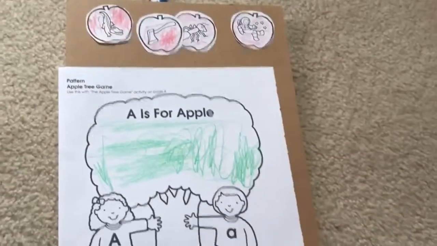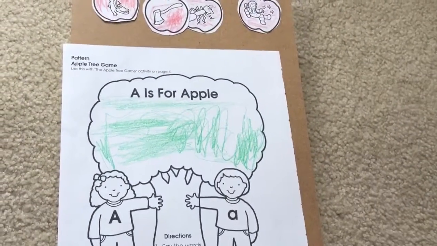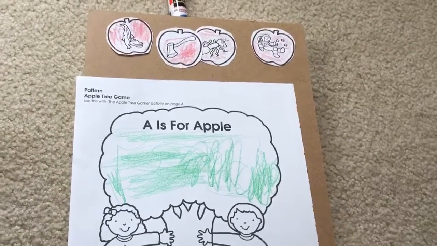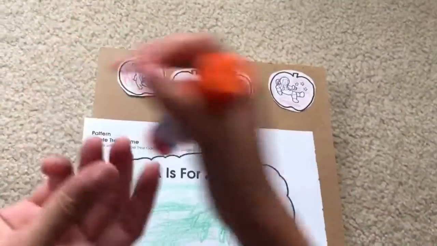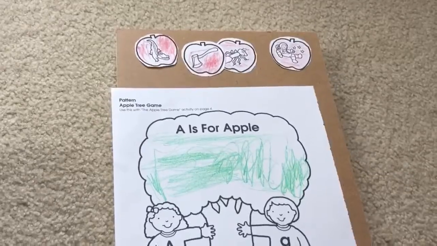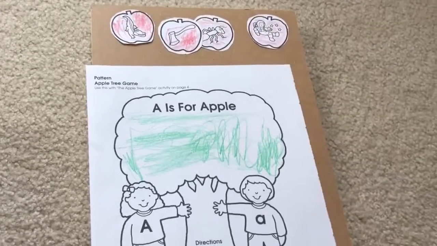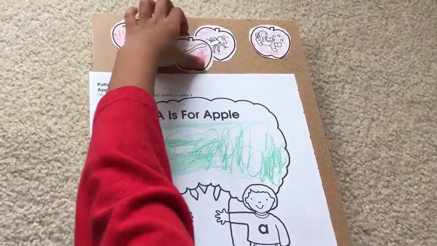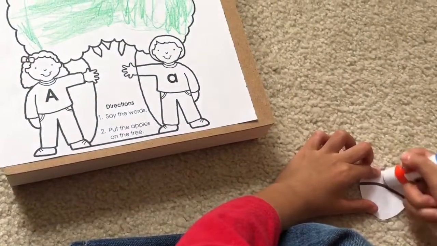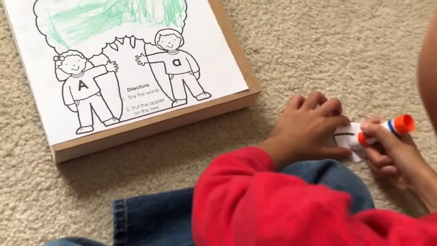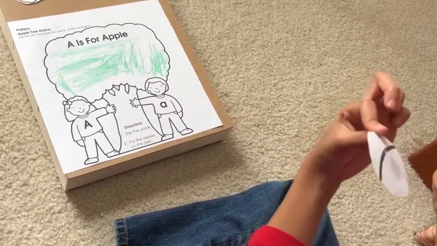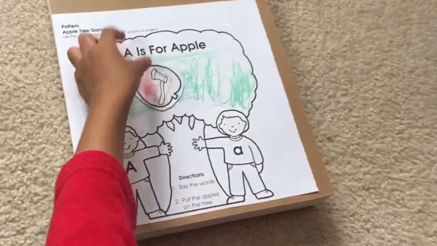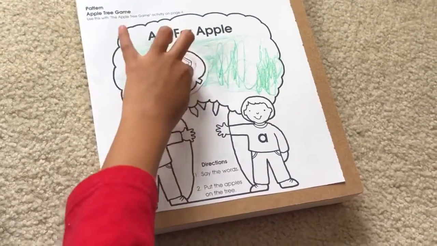Okay, so now what we're going to do is we're going to glue the apples onto the tree. So go ahead and get your glue stick. It's right here. Open them up. And then go ahead and glue those apples onto the tree. Which one are you starting with? Axe. The axe? Okay. Good job. The axe is on the tree.